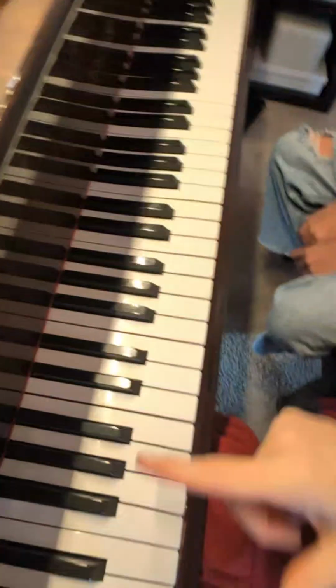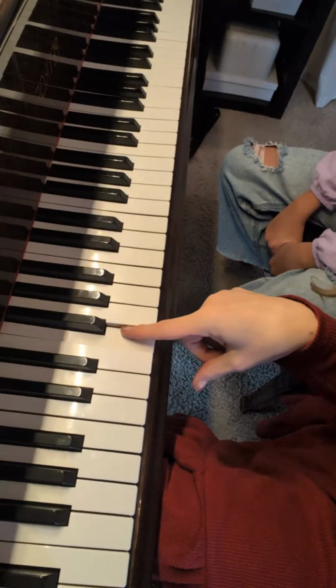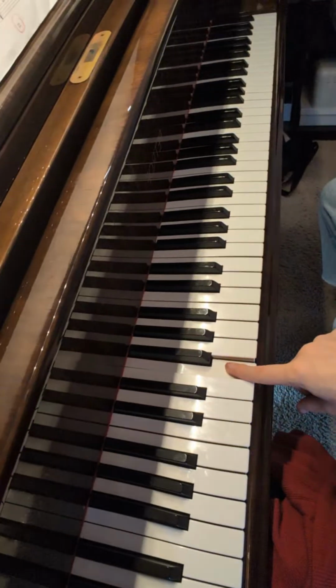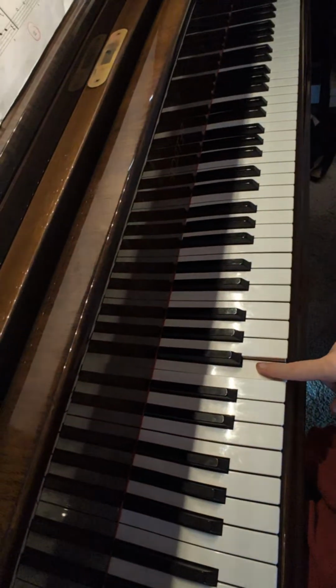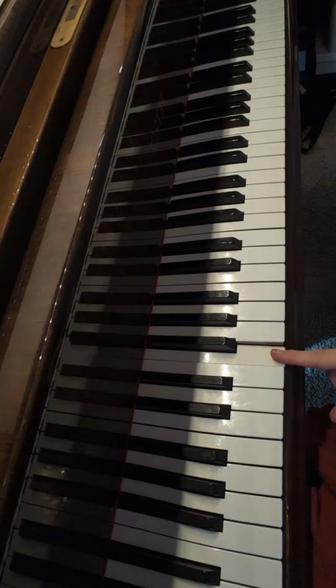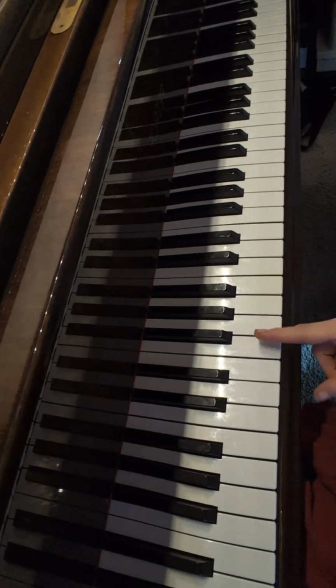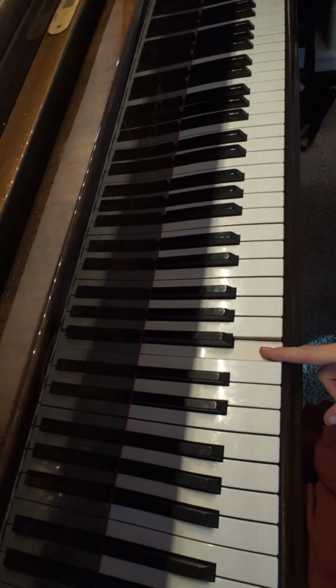So I could play this key right here, and I would usually call that key B, but I could call that C flat. Or I could call it A double sharp. Don't worry too much about what that means.